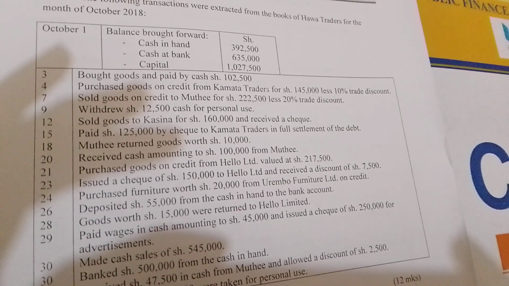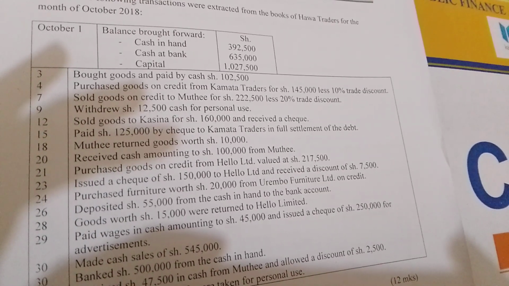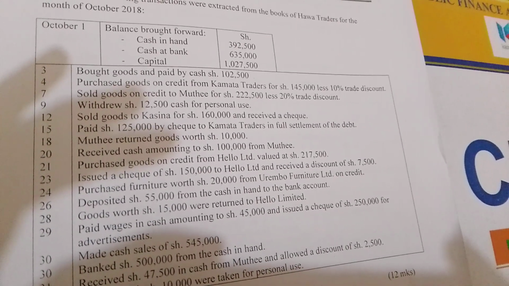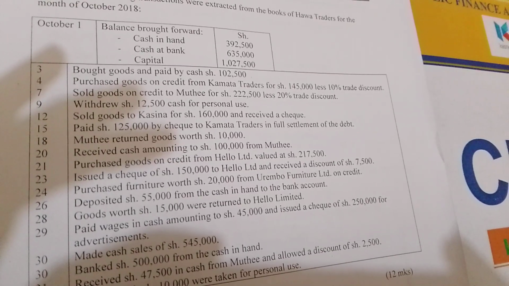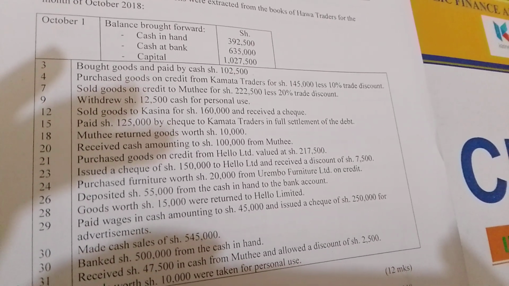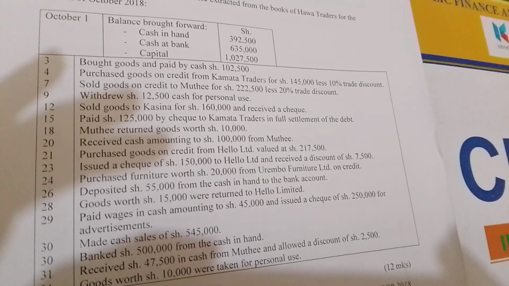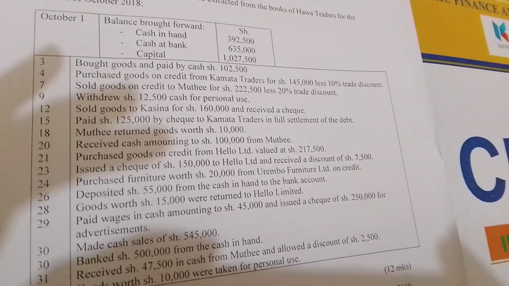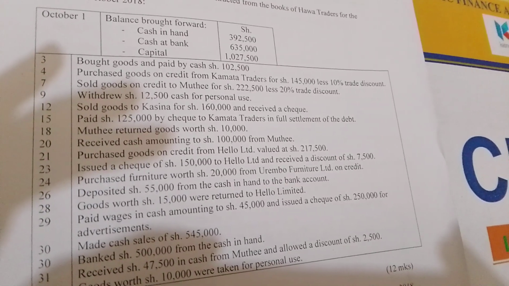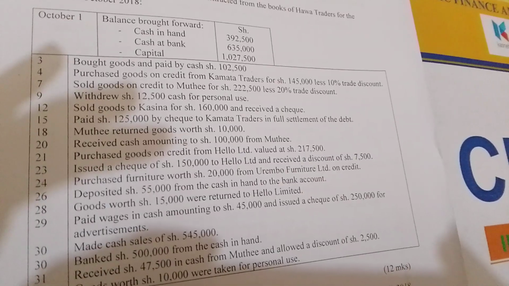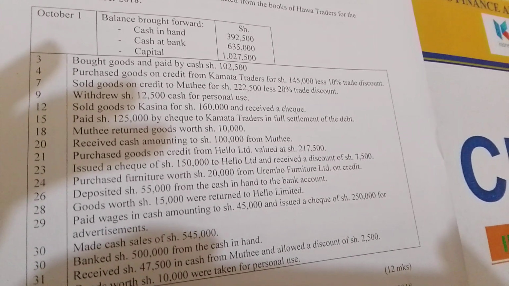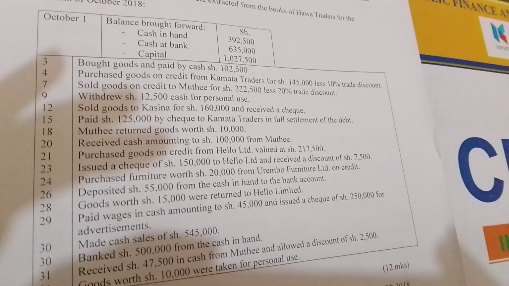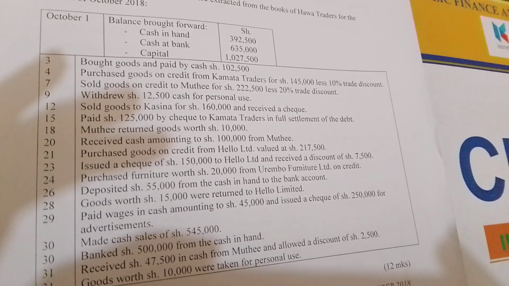Date 9. Withdrew shillings 12,500 cash for personal use. Date 12. Sold goods to Casina for shillings 160,000 and received a check. Date 15. Paid shillings 125,000 by check to Kamata traders in full settlement of the debt. Date 18. Muthe returned goods worth shillings 10,000. Date 20th. Received cash amounting to shillings 100,000 from Muthe.